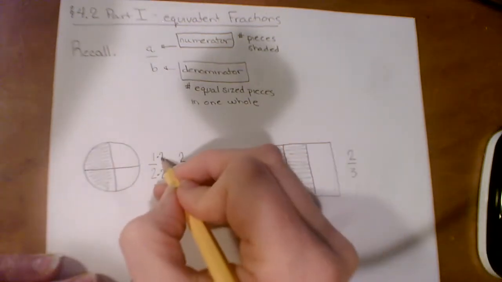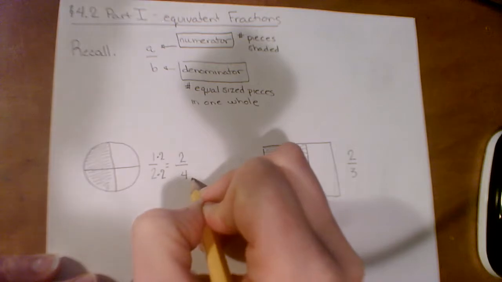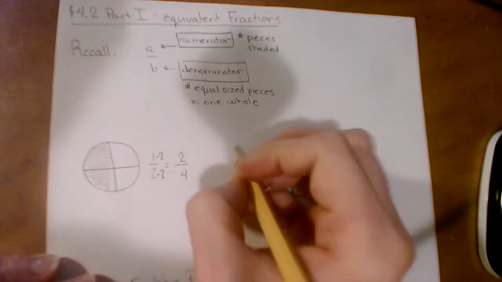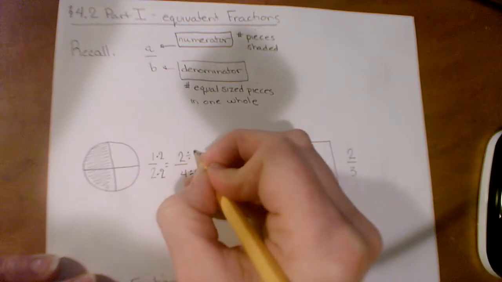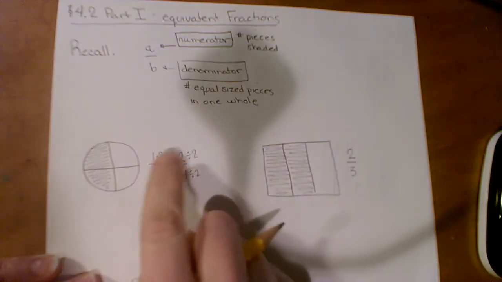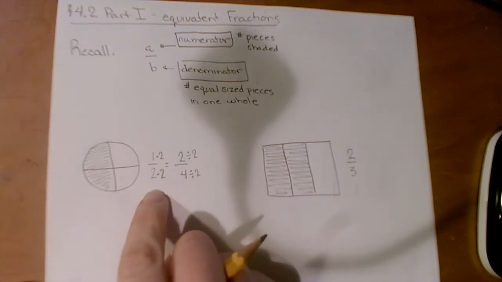So multiplying both the numerator and denominator by the same quantity gives me the fraction 2/4. And to go backwards, doing the inverse of multiplying, I could divide both the denominator and the numerator by 2. 4 divided by 2 is 2. 2 divided by 2 is 1. So you can reduce the fraction 2/4 into its simplest form, 1/2.